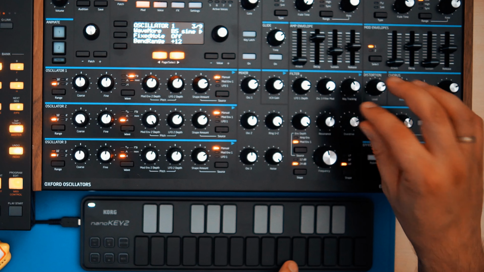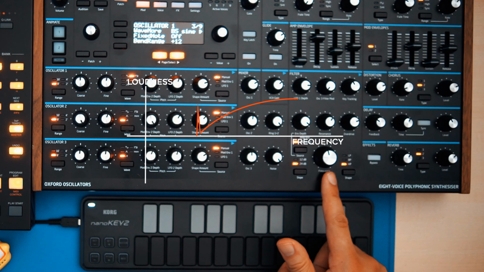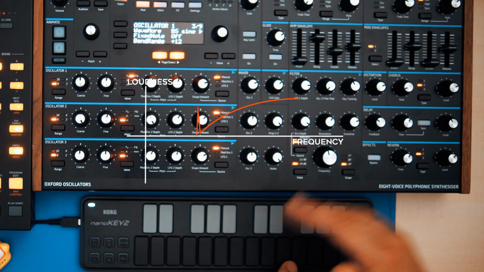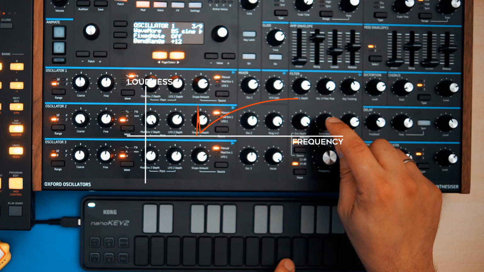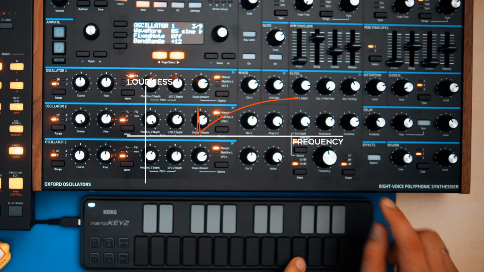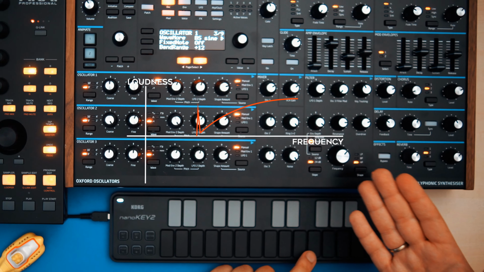Then, of course, very important, filter resonance, which creates an emphasis on the filter cutoff frequency and will amplify all the sound which just passes through the filter at the resonant frequency. Sounds like this. That's the typical whistling sound there.